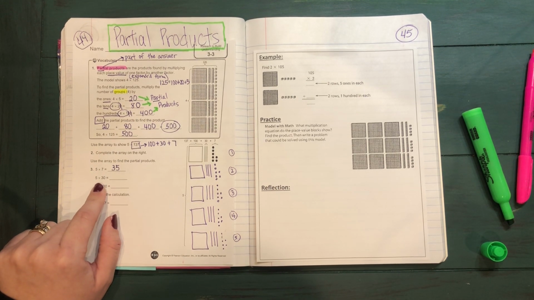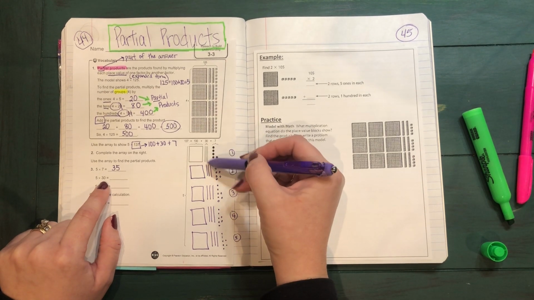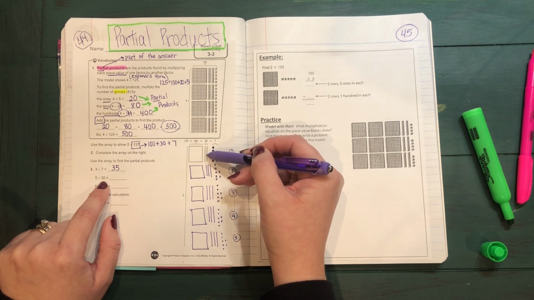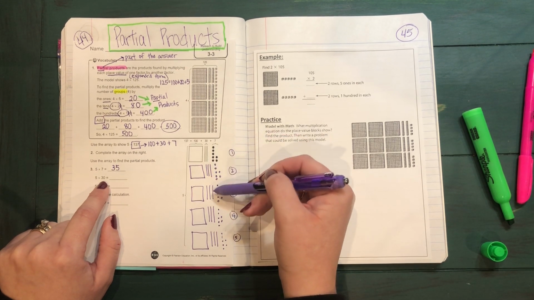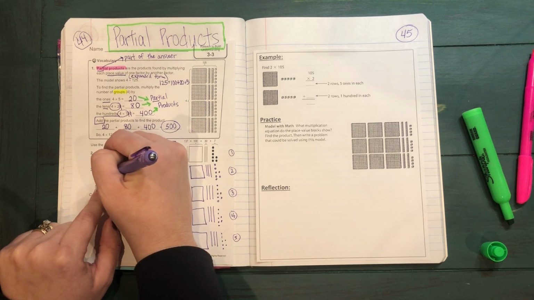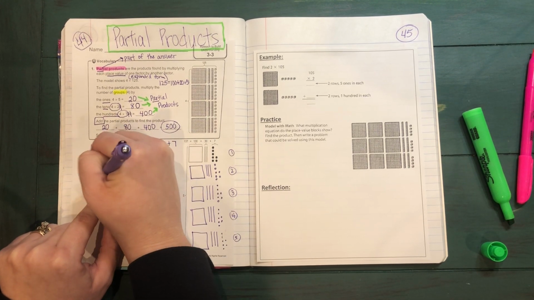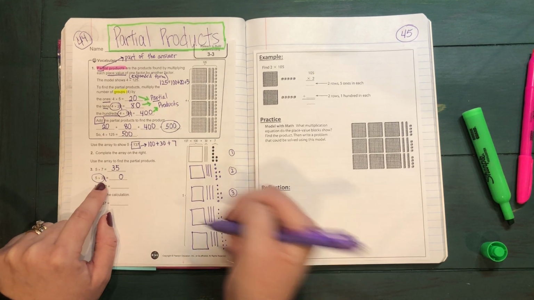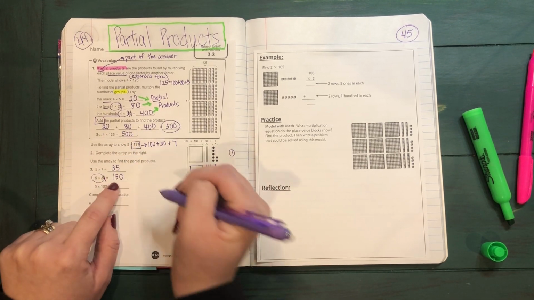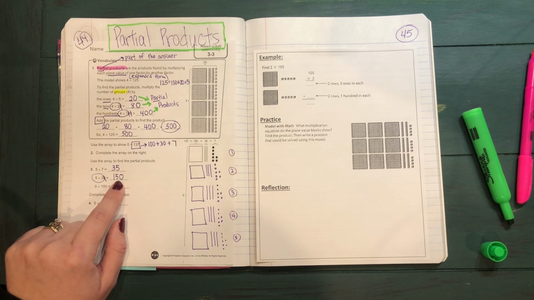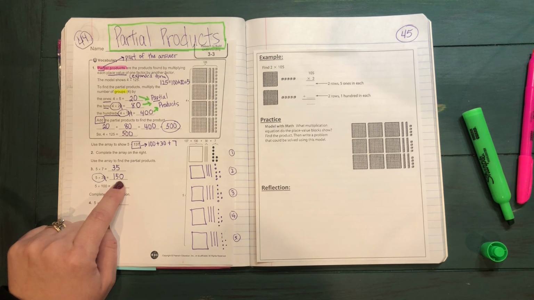The second problem now is 5 groups of 30. Remember, those 3 rods equal 30 because each one represents a 10. So it's 10, 20, 30. There's 5 groups of those. So using the zeros trick, take your 0, place it on your product, lasso the basic fact. 5 times 3 gives me the product of 15. I place that in front of the 0. So once I've used my zeros trick, 5 times 30 is a grand total of 150.